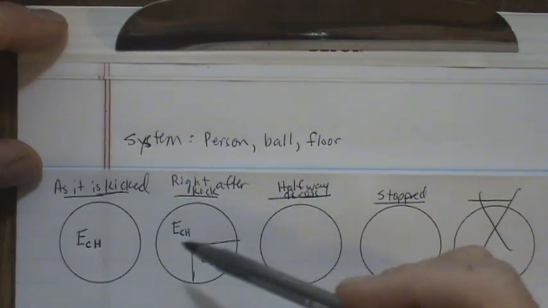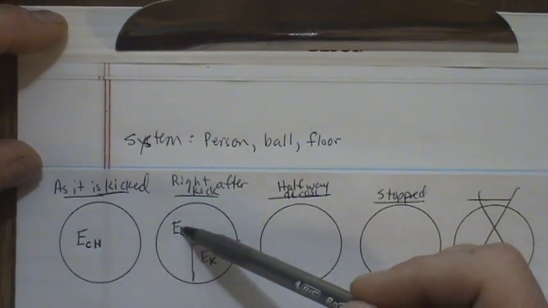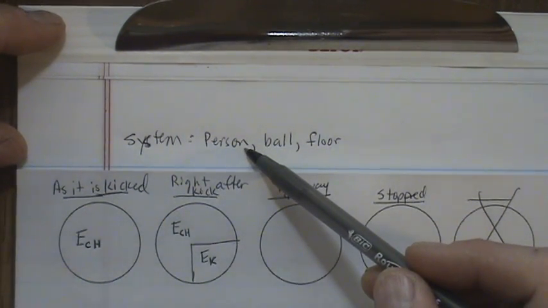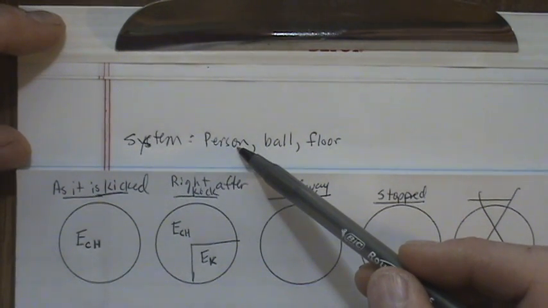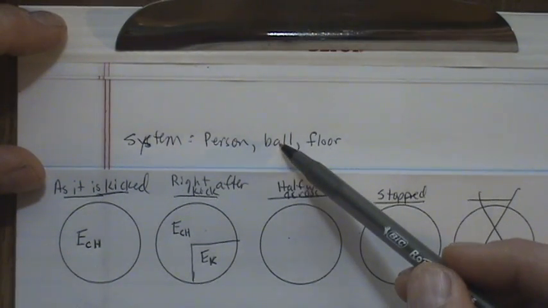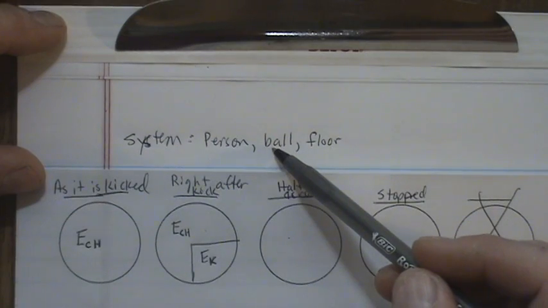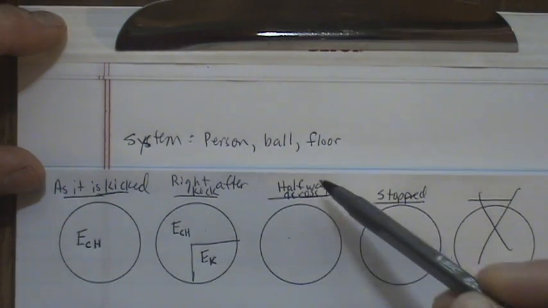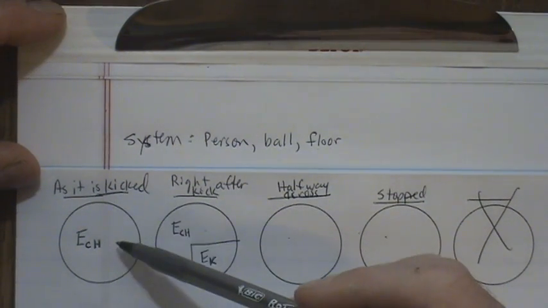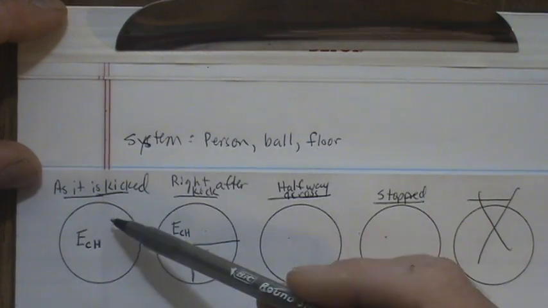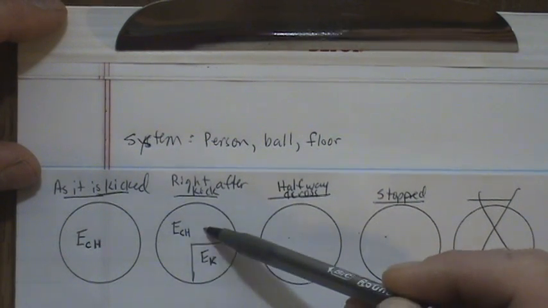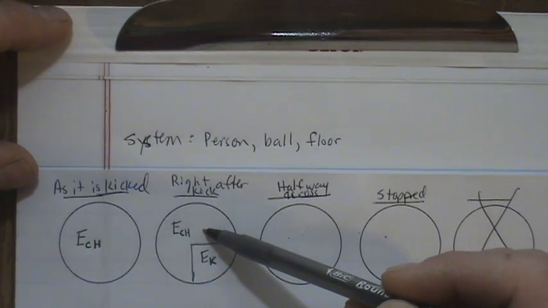Now, what a lot of people have done going through problems like this is the chemical energy just disappears in these diagrams, and it cannot. If you're making a person part of the system, the energy remaining in that person has to be in each one of these energy pie charts. The energy stored in the ball, in some storage form or the other, has to be in each of these pie charts. The energy in the floor has to be in each one of these pie charts. So again, if the ball is just sitting there on the floor, the only object that really has energy is the person, and that's chemical. Right after the kick, the ball is now moving and has kinetic energy, but the person is still there. So they still have chemical energy.